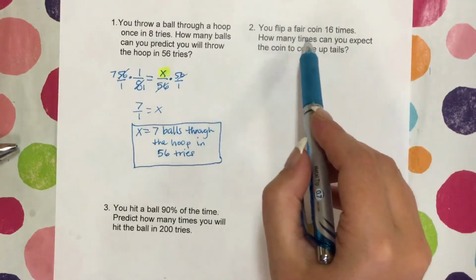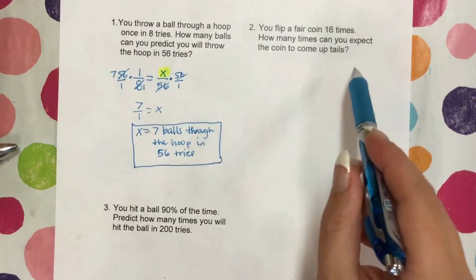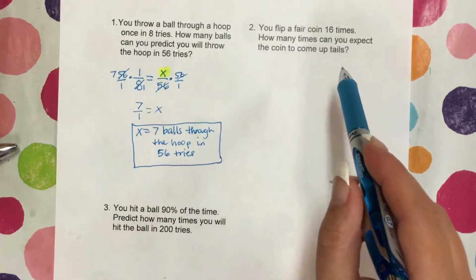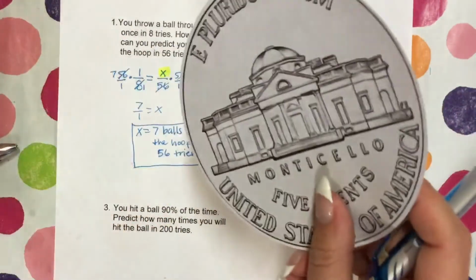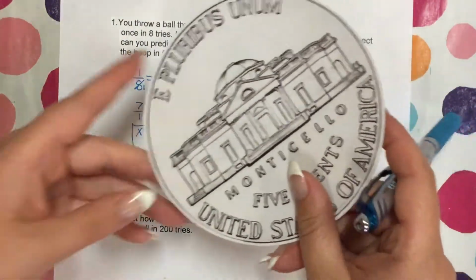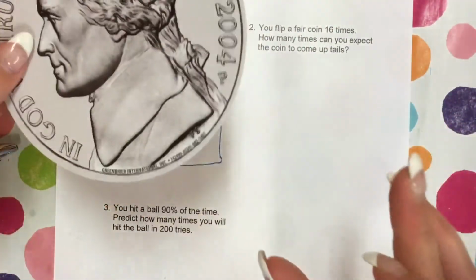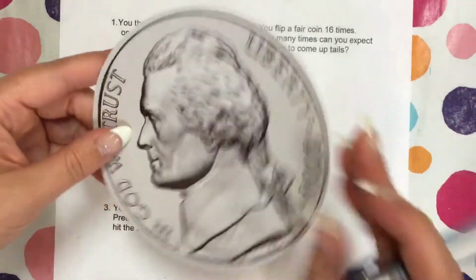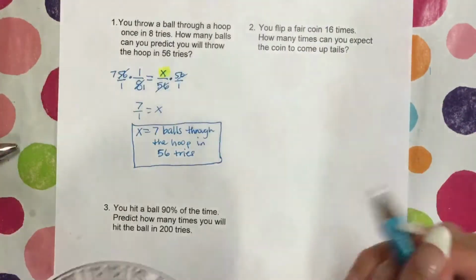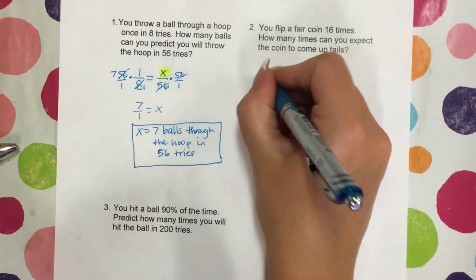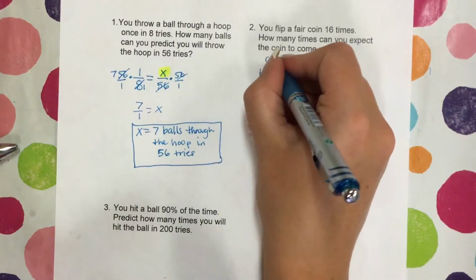It says you flip a fair coin 16 times. How many times can you expect the coin to come up tails? Now we have a coin, so we're going to create an outcome tree, okay? With this coin, there's really 2 options. You have heads or you have tails, right? So there's heads or there's tails for the coin.